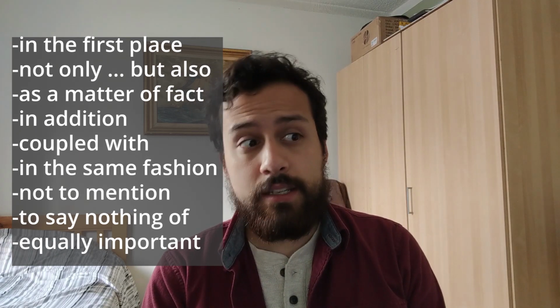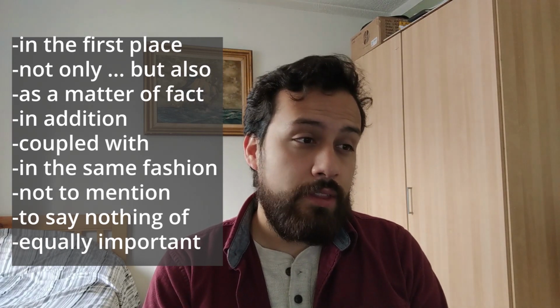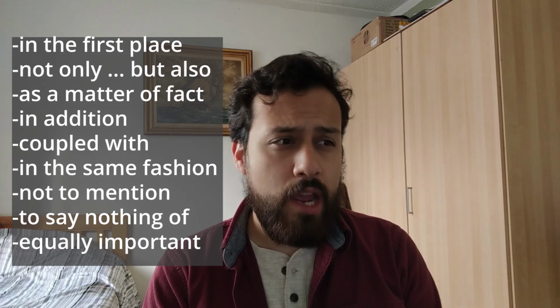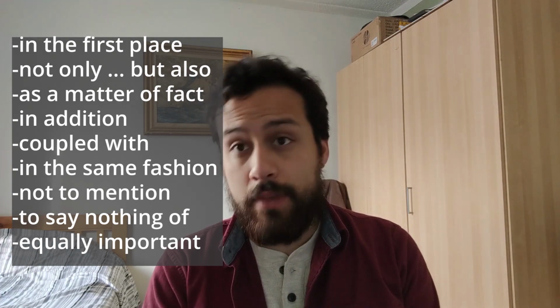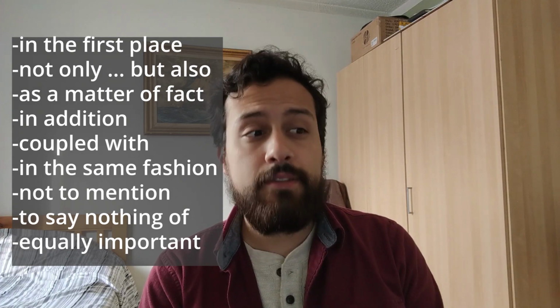"As a matter of fact," "in addition," "coupled with," "in the same fashion," or "in the same way," or "in a similar way" — there are variations of that one. "Not to mention," "to say nothing of," "equally important." So all of these phrases and collocations are useful to transmit the feeling that you're adding something or you're agreeing with something. You can also use adverbs.